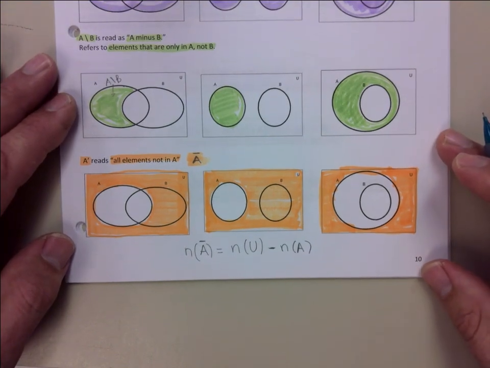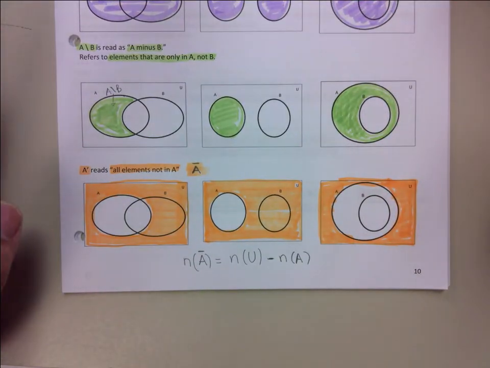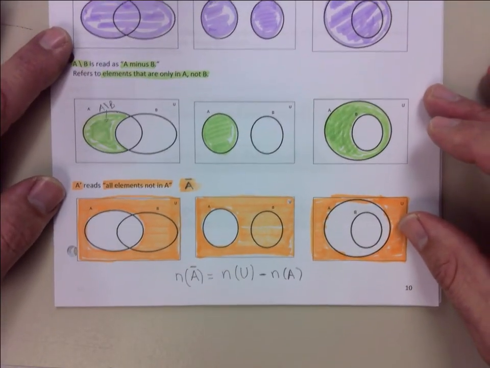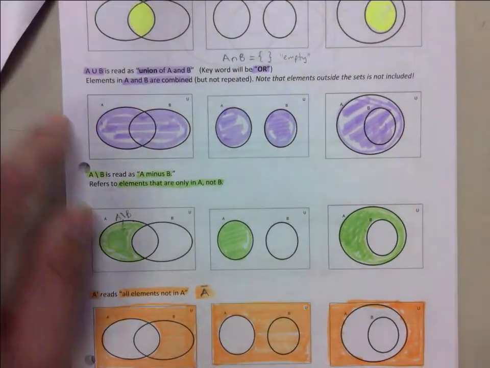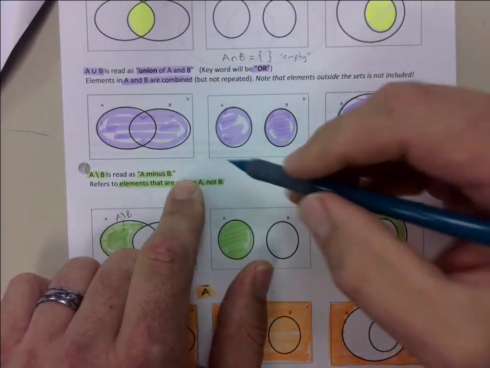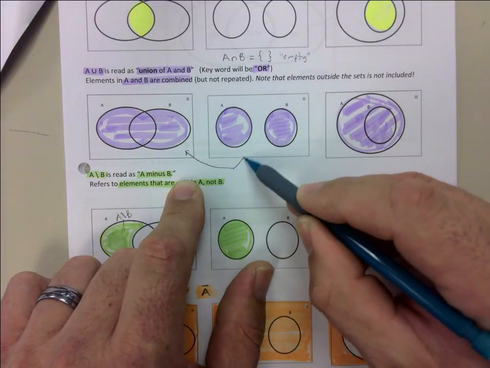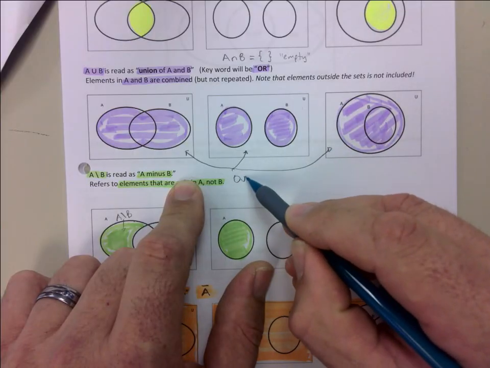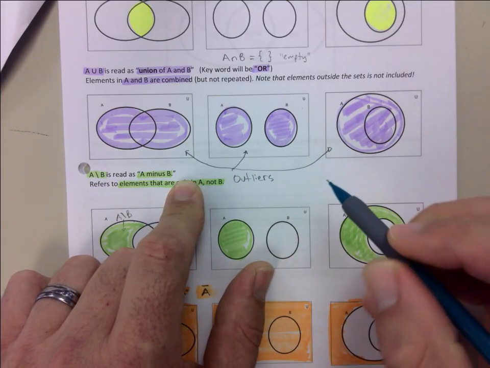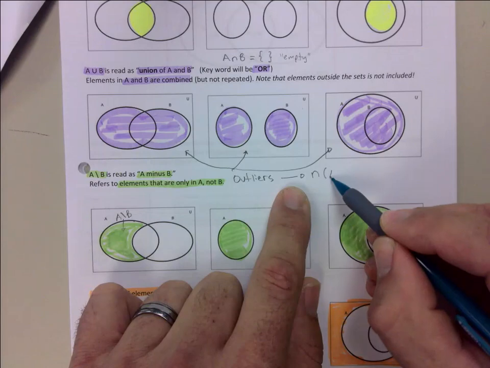Let's go up here. Where do I want to add this? I feel like I want to add this under the union part here. So let's zoom out to the union part right here. And I'm going to introduce the way we refer to the outliers. In this case, it's A and B that we're talking about, right?